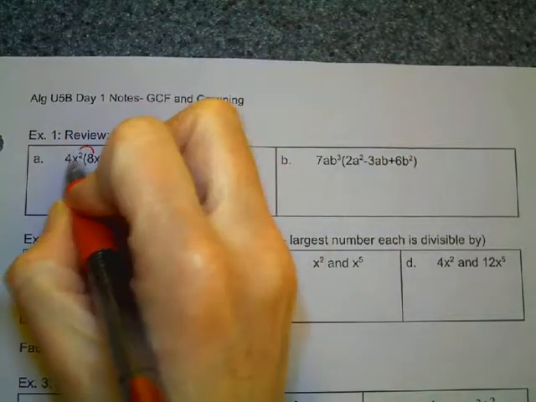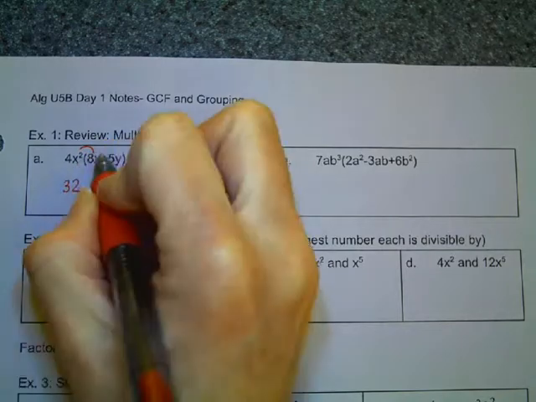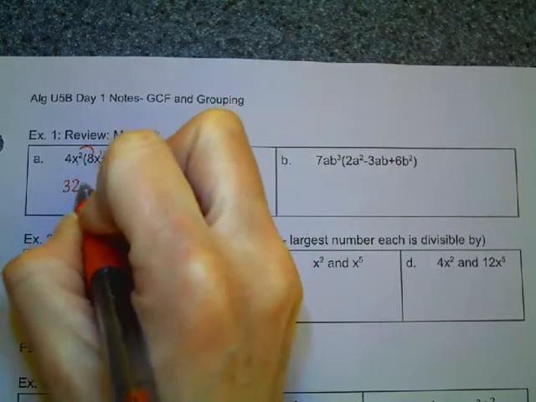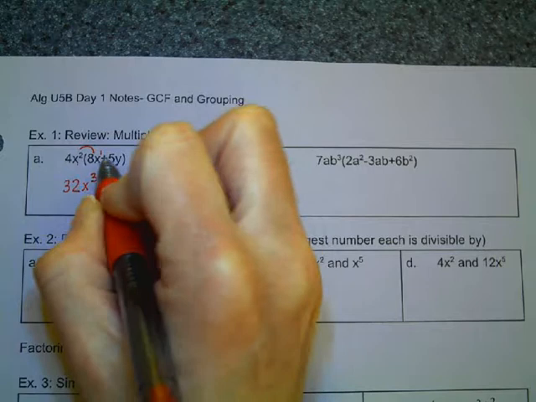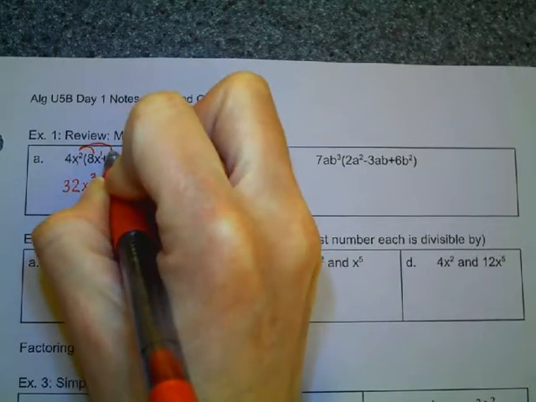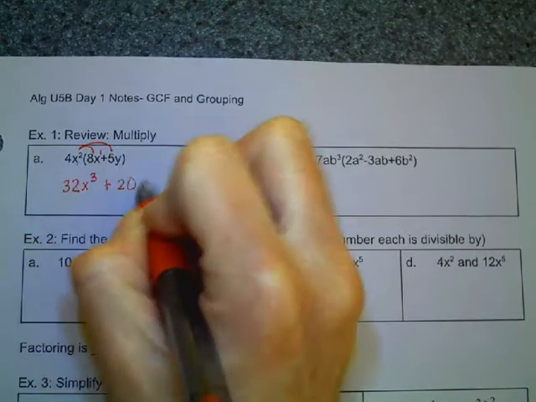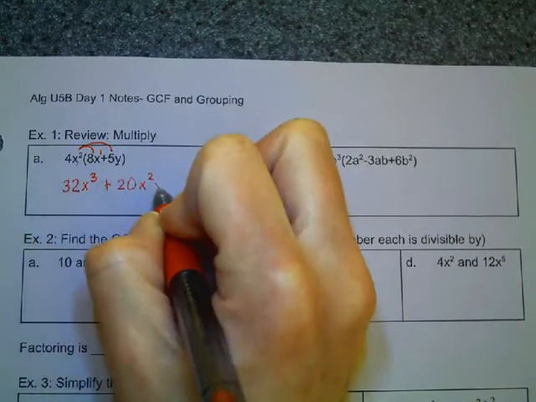So 4 times 8 is 32. There's 2 x's here and 1 x here, so that makes x to the third. That would be 3 x's. Bring down your plus sign. 4 times 5 is 20. This one has an x squared, and this one has a y.